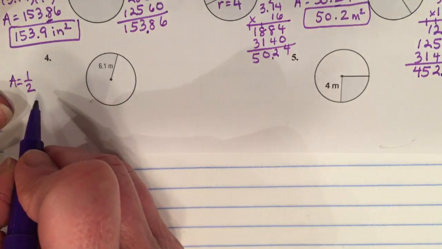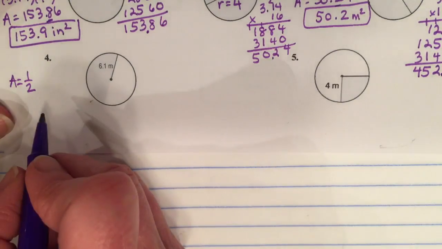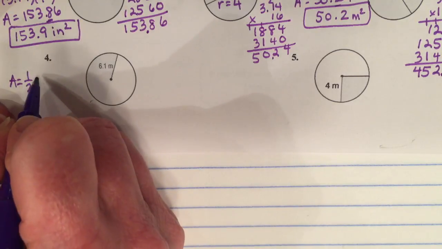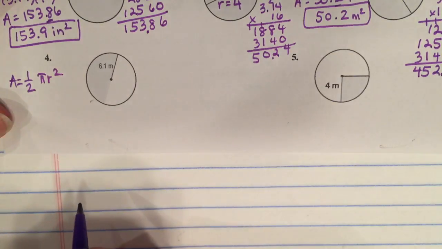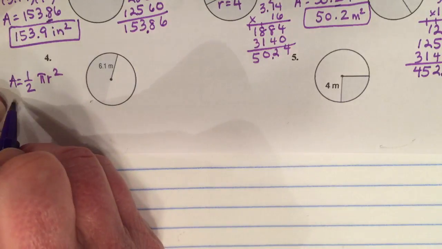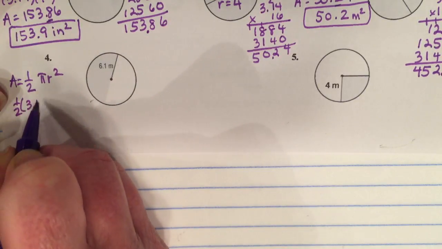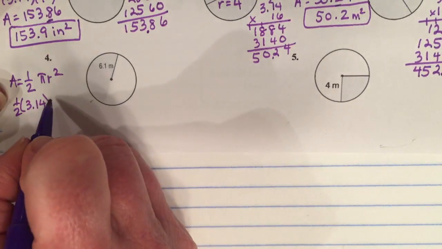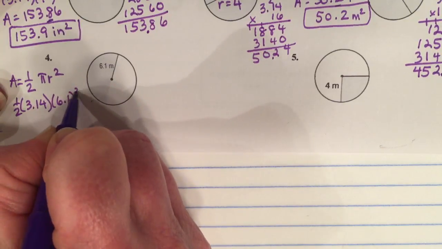So I'm going to go ahead and write that down. Half of the circle, or half of the area formula, would be half of pi r squared. All right, so in this one, I'm going to do 1/2. Pi is 3.14. The radius is already marked for me, so 6.1. I need to square that.